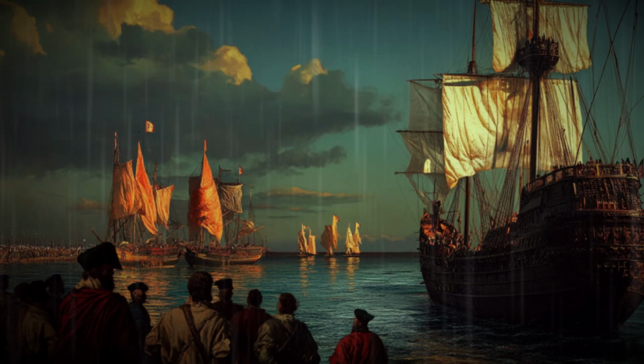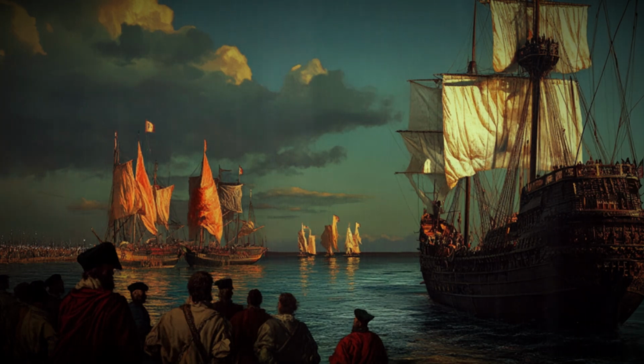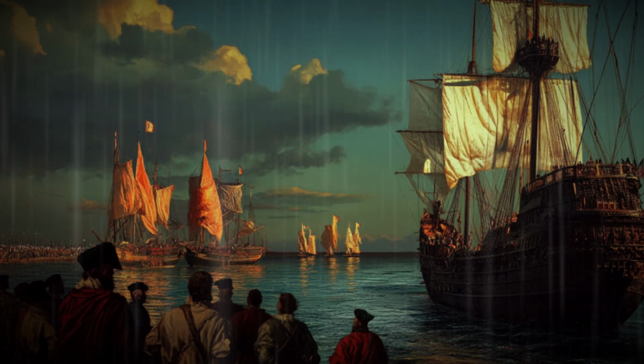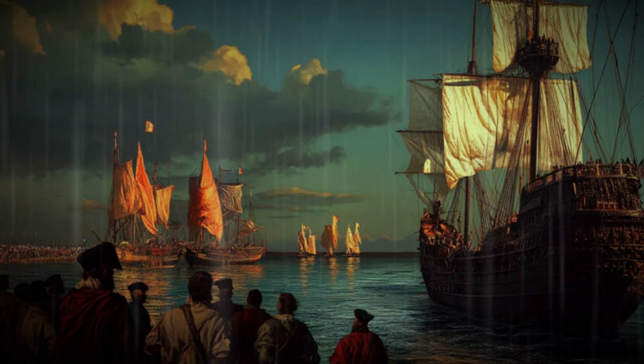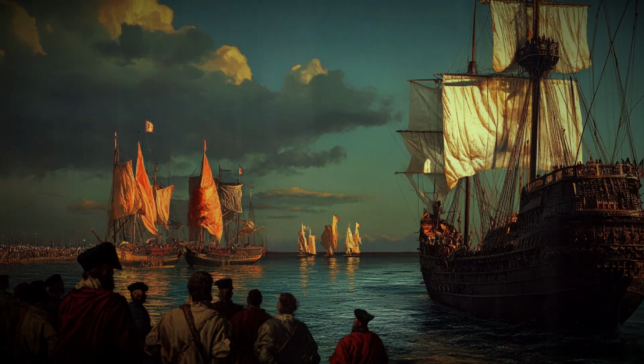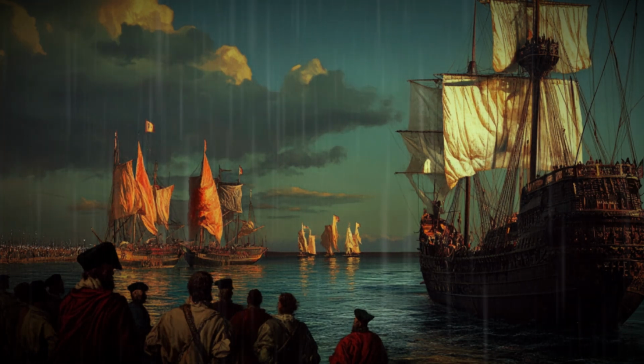The arrival of Christopher Columbus in 1492 marked the beginning of European exploration and colonization in the Americas. Over the next century, Spanish, French, and English explorers established colonies across the continent. The Spanish were the first to establish a significant presence, founding settlements in what is now Florida, the Southwest, and California. They sought wealth through the exploitation of natural resources and the conversion of Native Americans to Christianity.